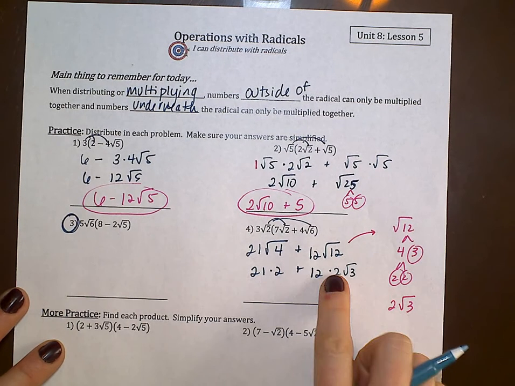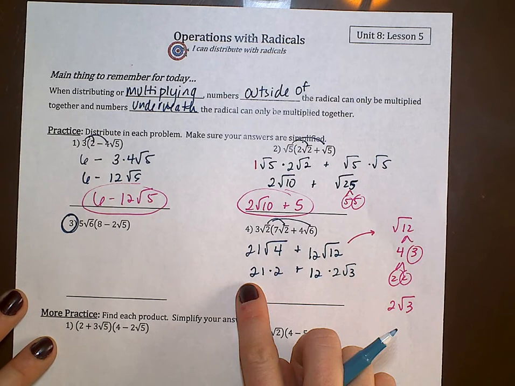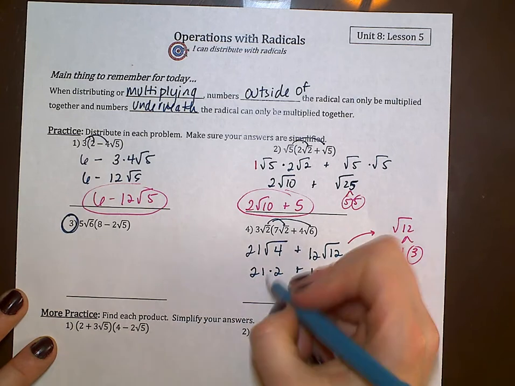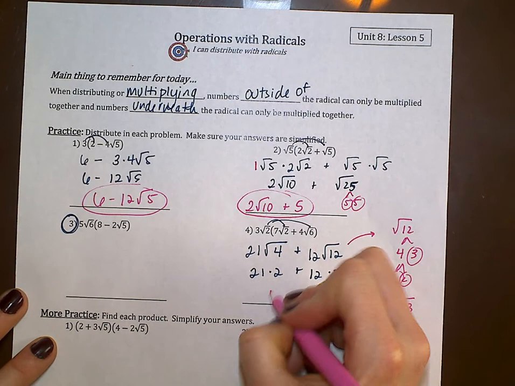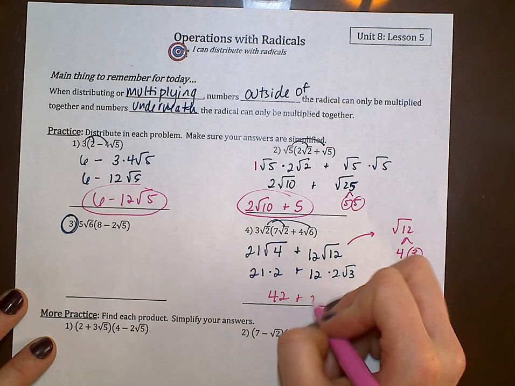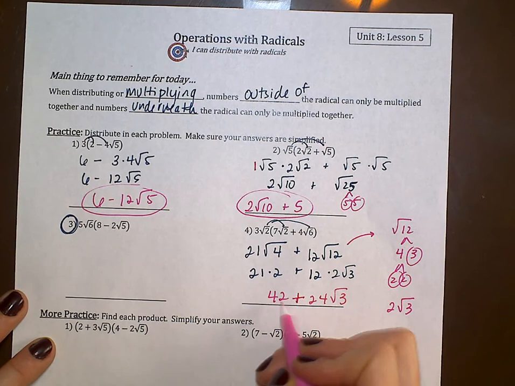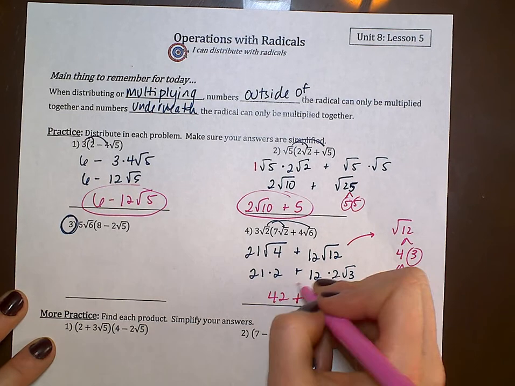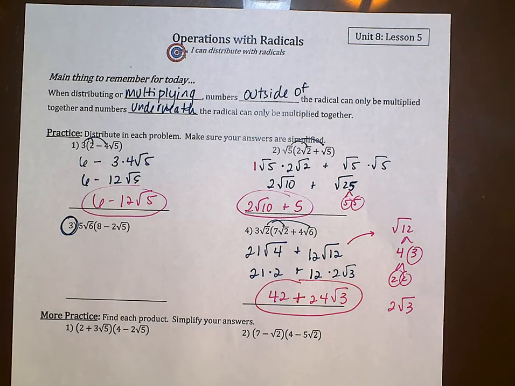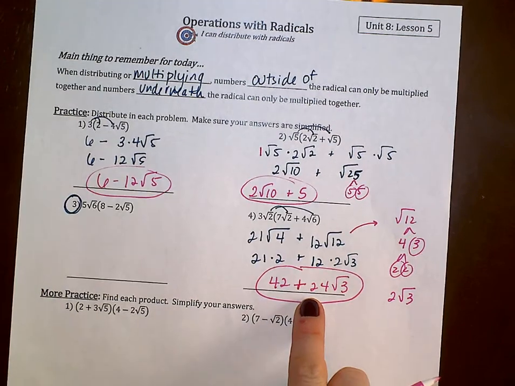And I'm just going to multiply it by the 12 that's already sitting out front of the radical. So let's see, what would it look like now? This would be 42, 21 times 2, plus I can multiply the 12 times 2 and say 24 radical 3. I know I can't add these together because 42 doesn't have a radical 3 on it. So as bad as these answers actually look, these are the most simplified forms of the answer.